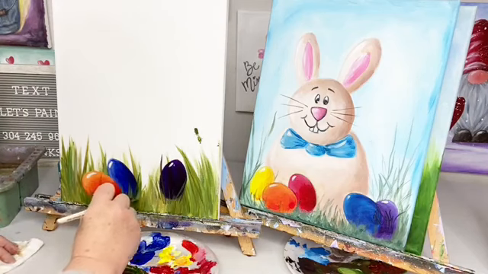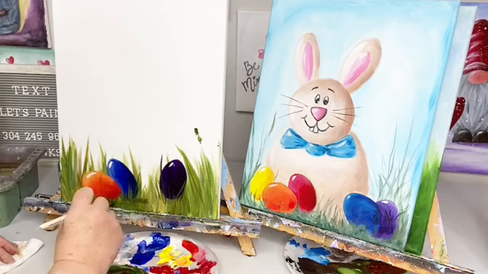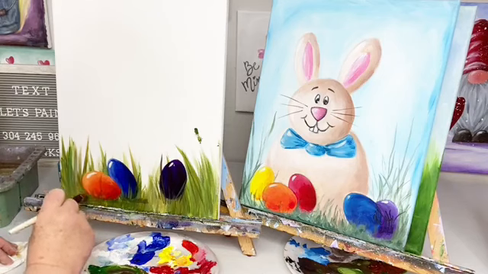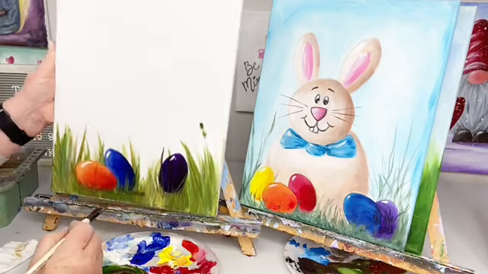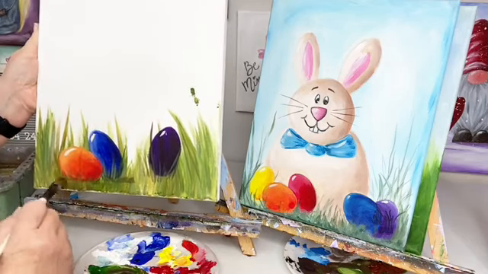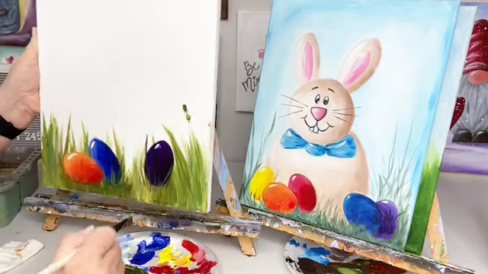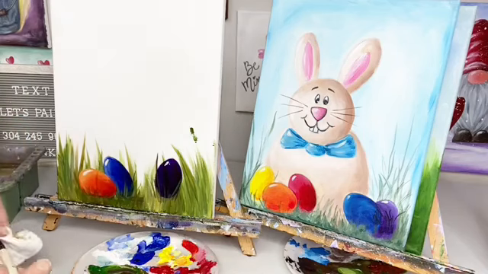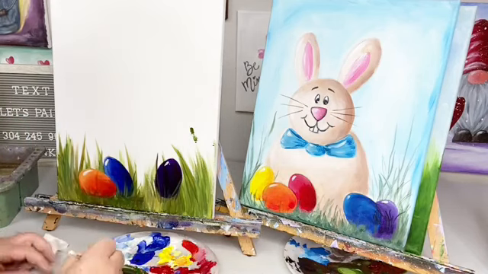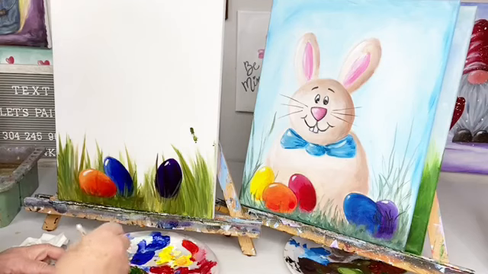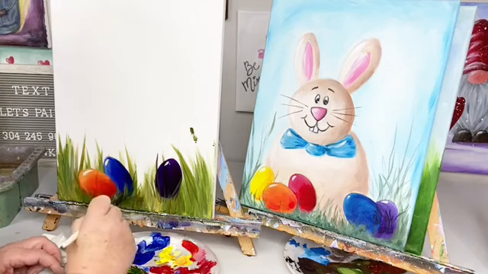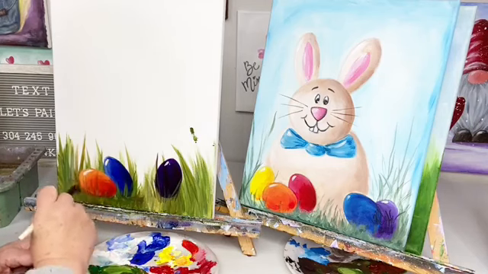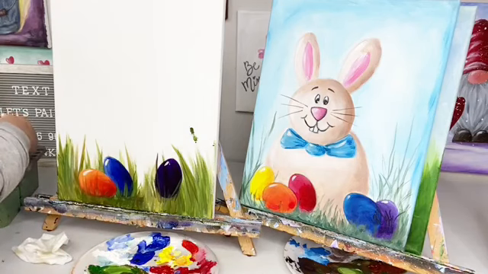These would be a little darker underneath. The shadow of that grass would be darker there. How's that? And that is a demonstration of how to add dimension to your art.